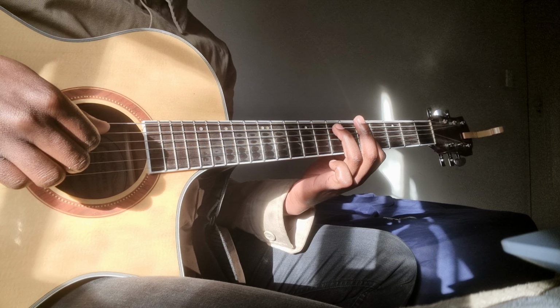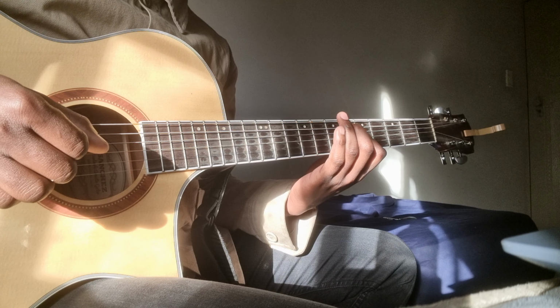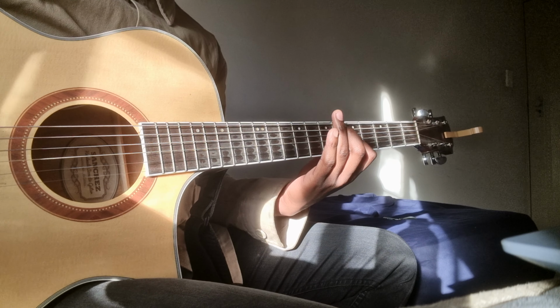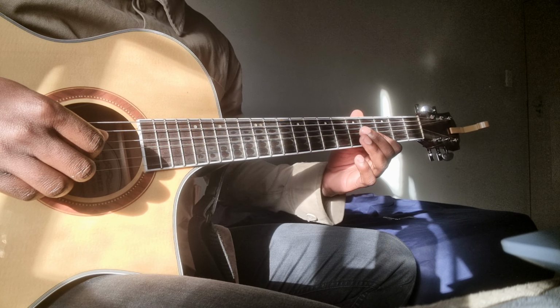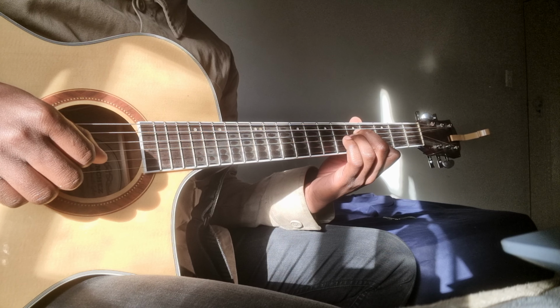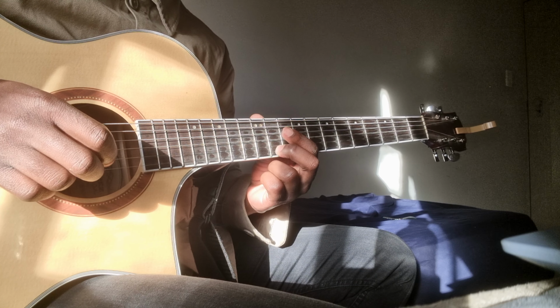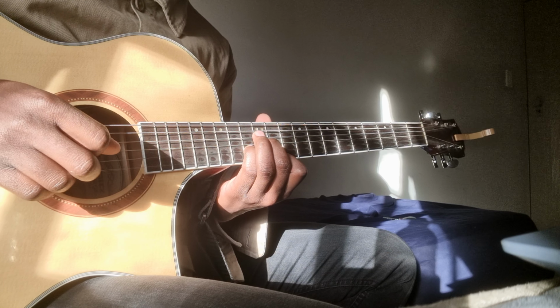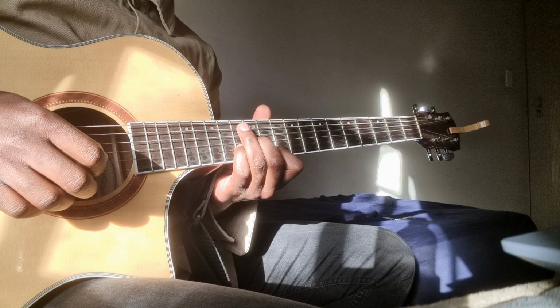You got this one, for example. Then you flatten the third. Then you got this one. Then you flatten the third, which is here. Then you got this one. And then flatten the third, which is here now. Very, very simple.